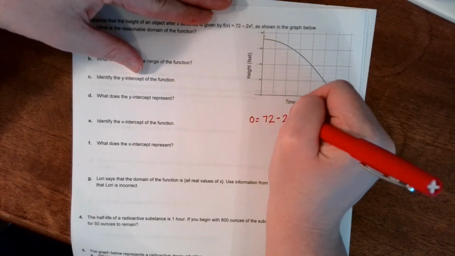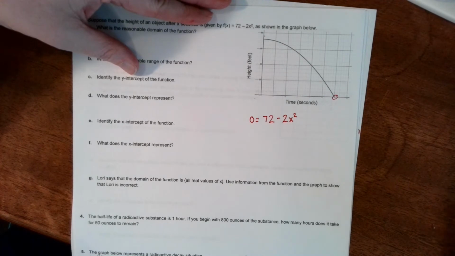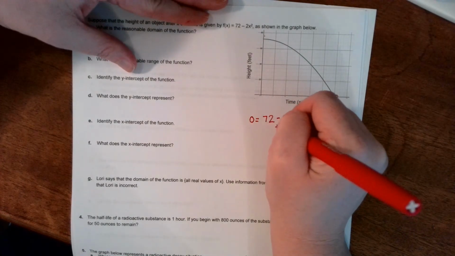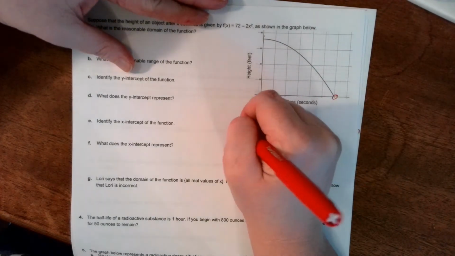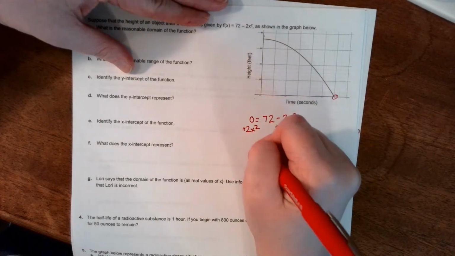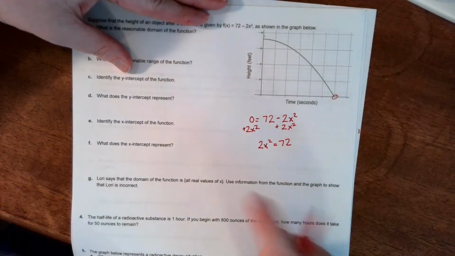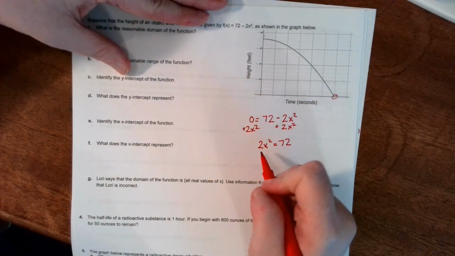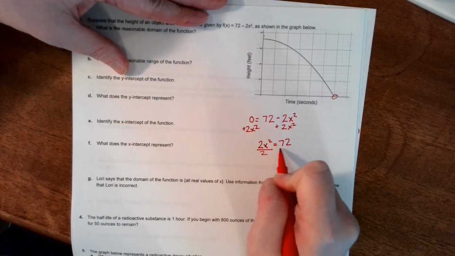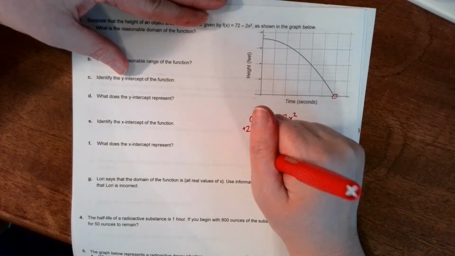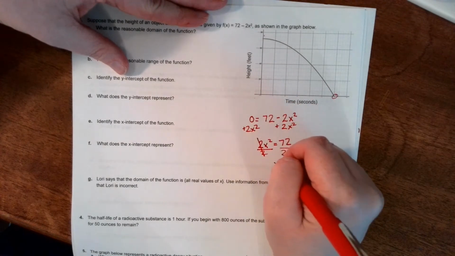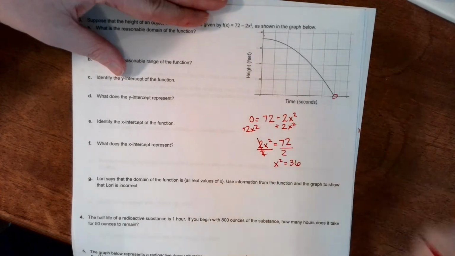minus 2x squared. Okay, so let's get this x positive. Let's make this 2x squared. Let's add it to each side. 2x squared equals 72. Now again, we're trying to get the x by itself. Let's divide both sides by 2. And we get x squared equals 36.